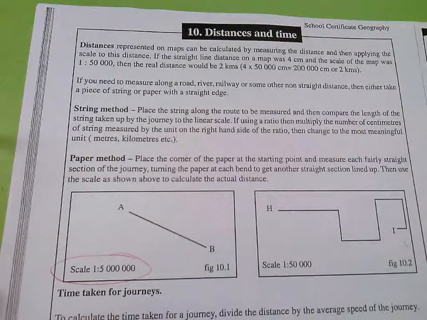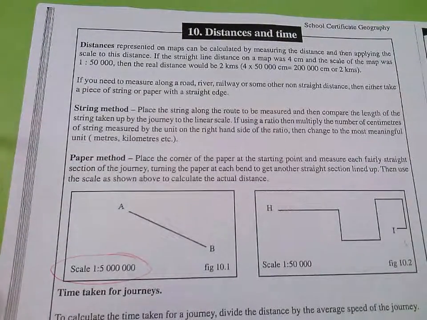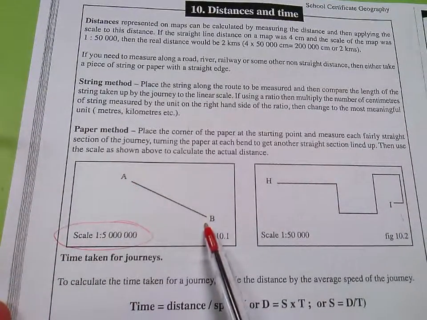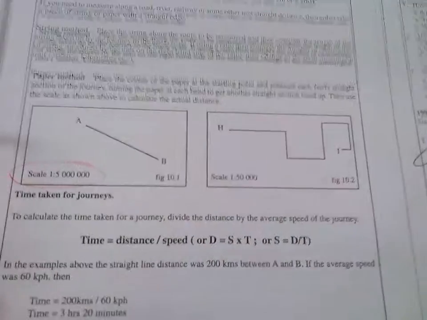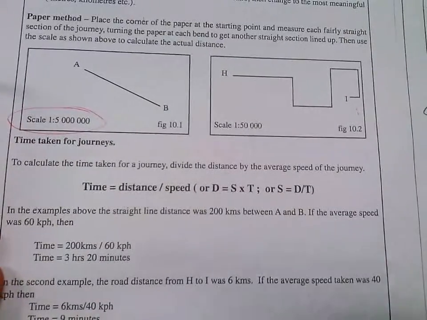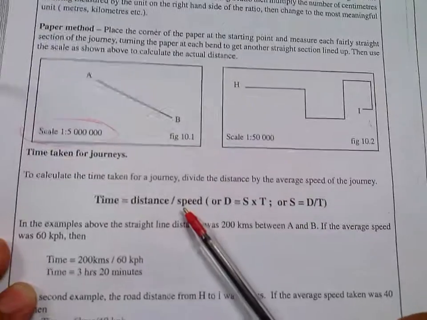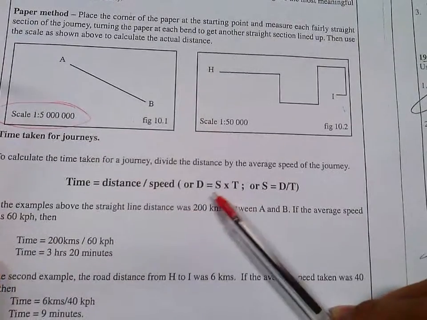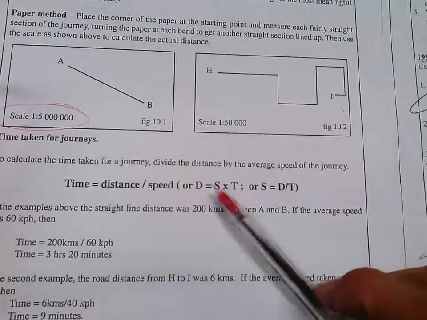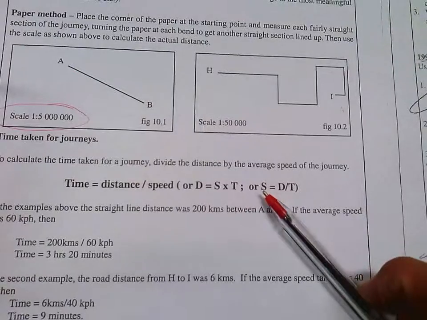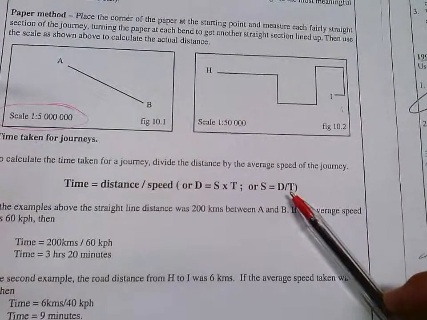So once you've used the scale to work out the real life distance between those 2 points on the map, there's a formula you can use with a little bit of maths, and a calculator helps for this one, to work out most of the questions you get given. It's time equals distance over speed, or you can move those letters around: distance equals speed times time, or speed equals distance over time.